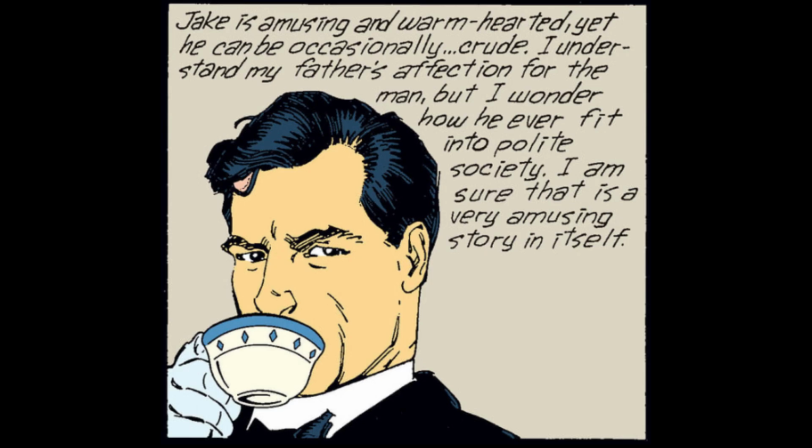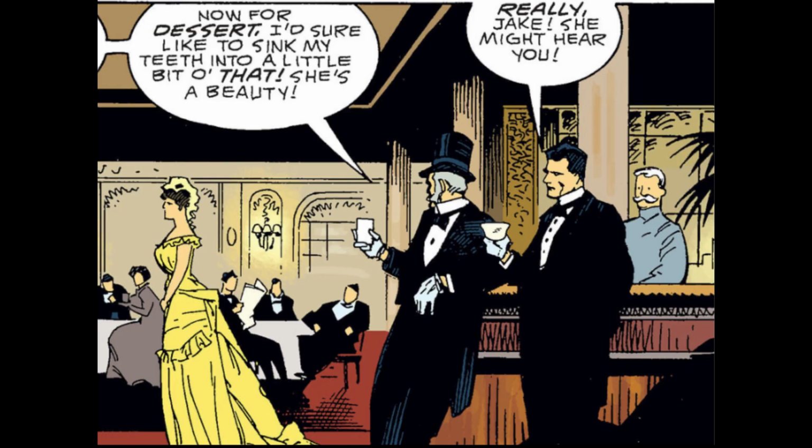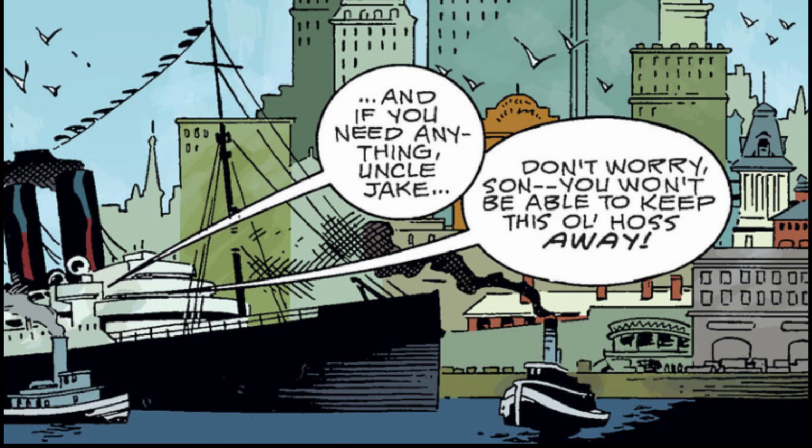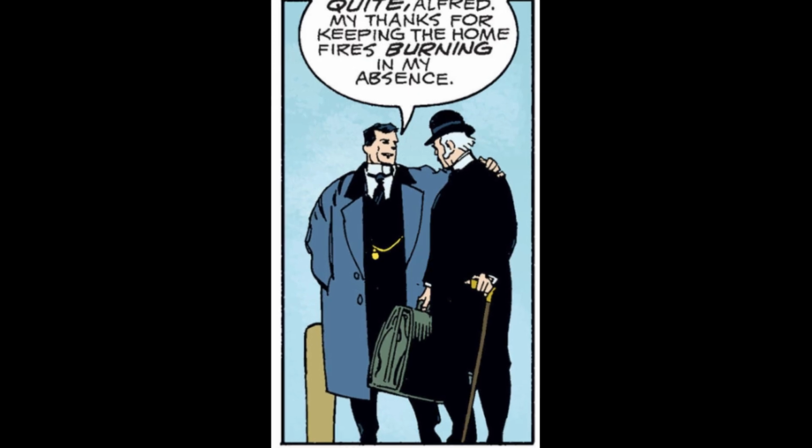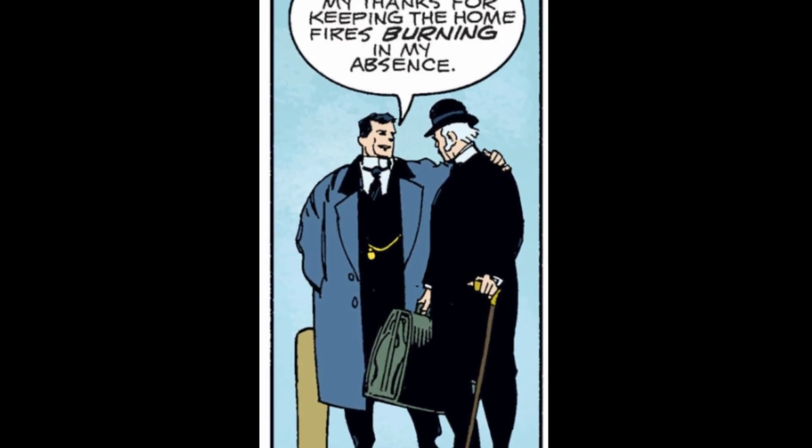So during their boat ride back to America, they take on some pleasantries like having dinner with the captain and things like that. But once they land, they decide to part ways and wish each other off and hope to see each other again soon. Now as he says goodbye to one old timer, he says hello to another because Alfred is there to meet him.